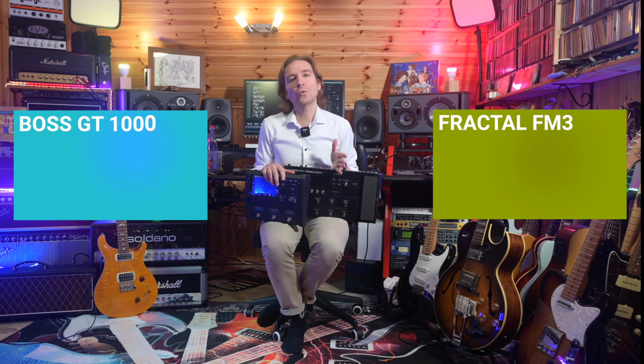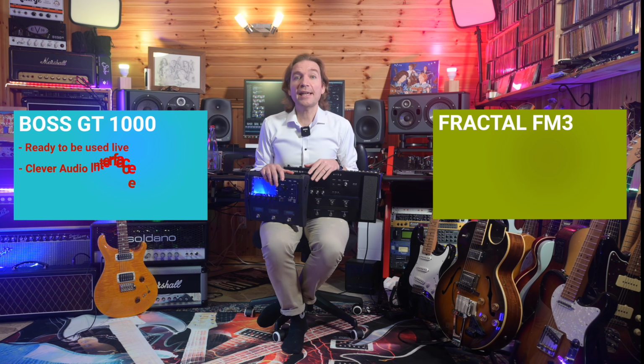Let me give you a brief overview of the main, I would say, pros of each unit over the other. The BOSS GT1000, of course, is more ready to use live, as it has more foot switches and a built-in expression pedal. It also has a pretty clever audio interface with a higher number of audio channels, and it allows you to record the effects in different tracks than the amp. And this is pretty handy, as you can decide the amount of effects while mixing.